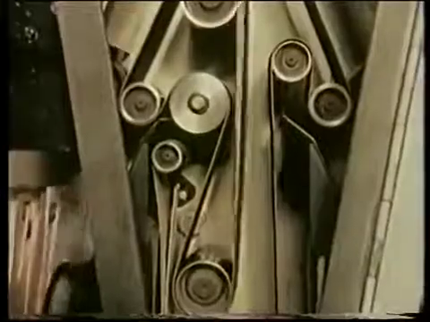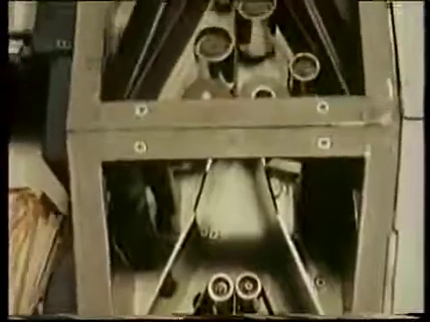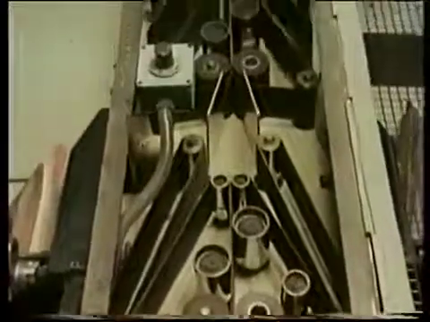By the time they leave this machine, the letters have been stacked in piles of similar size, arranged with long edges parallel.